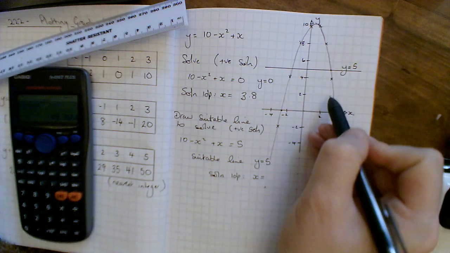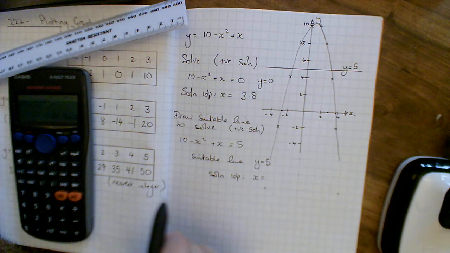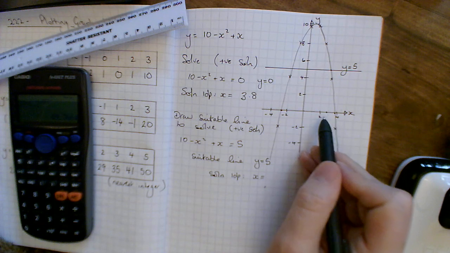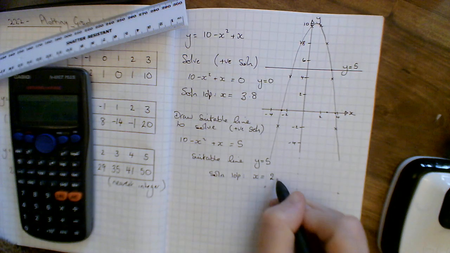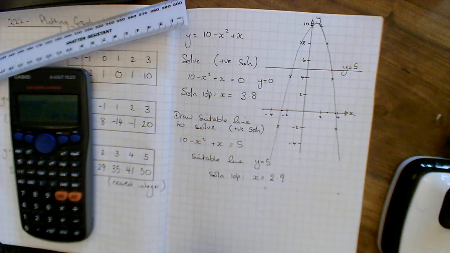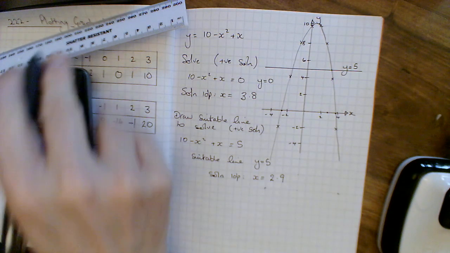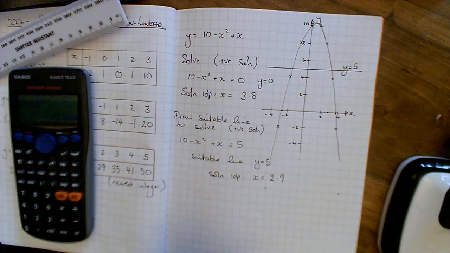If I just drop down, I can see it's going to be about there. So that looks to me to be about 2.9 I'm going to go for. So x is going to be 2.9. And that's it. That's plotting graphs for non-linear. Non-linear, they could be going all over the place. Have fun.